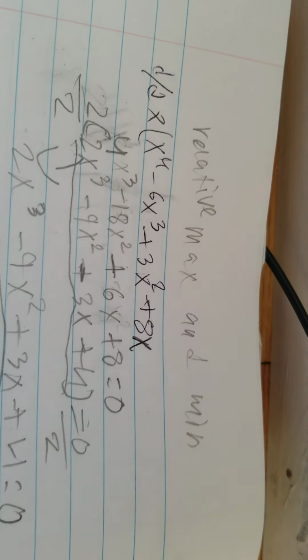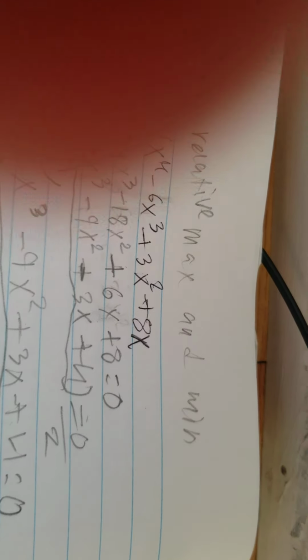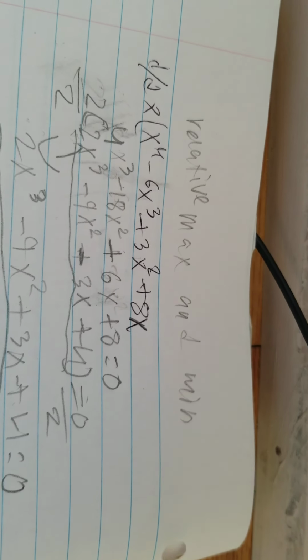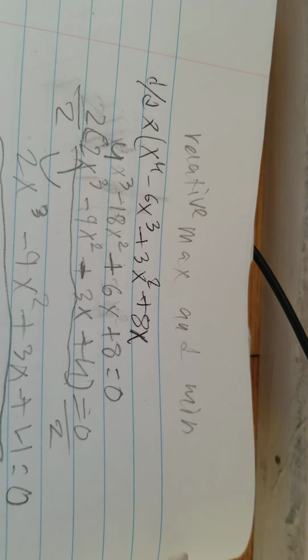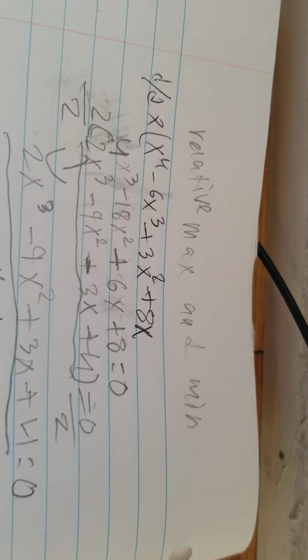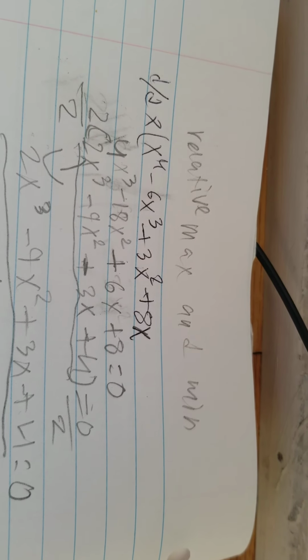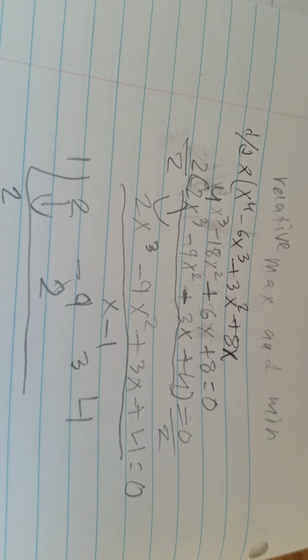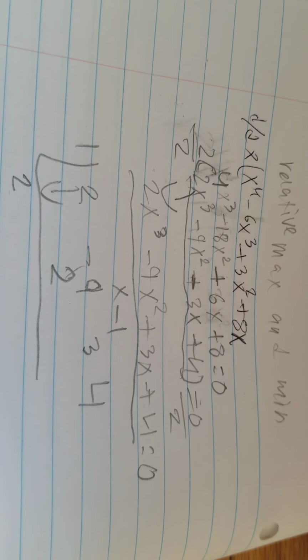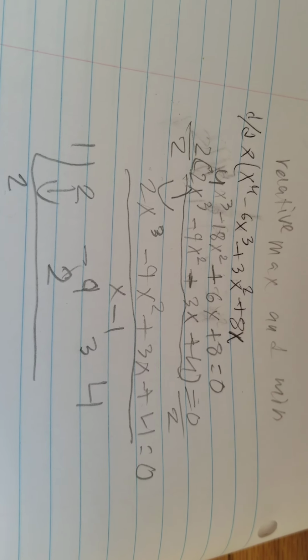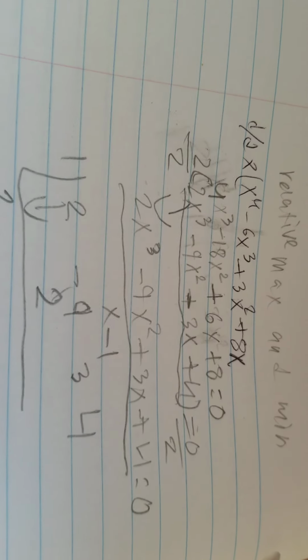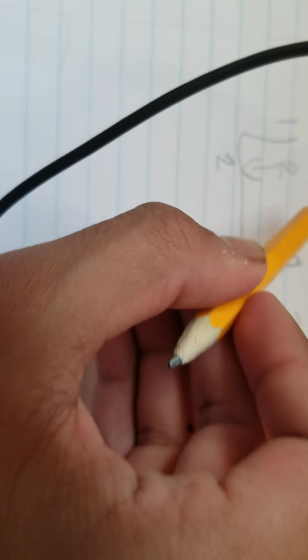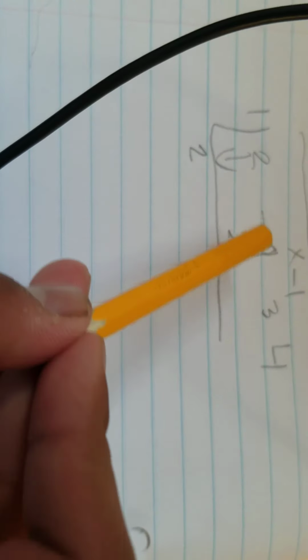To factor this equation, we have to divide by x minus 1 because that's the only factor that goes into every function. And to do this, we'll use synthetic division. In synthetic division, x minus 1 is 0, so we use 1 at the side. Then you bring down, then you put the coefficients on the top.